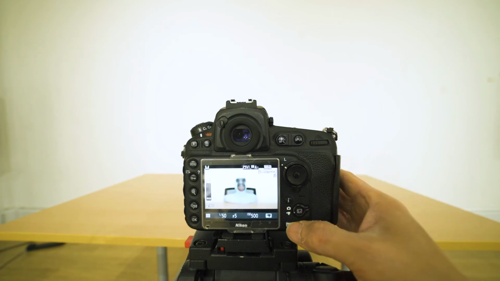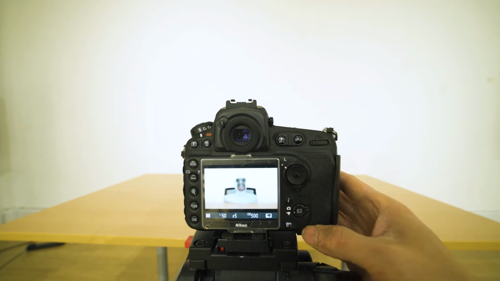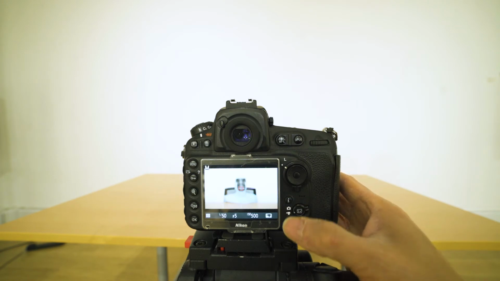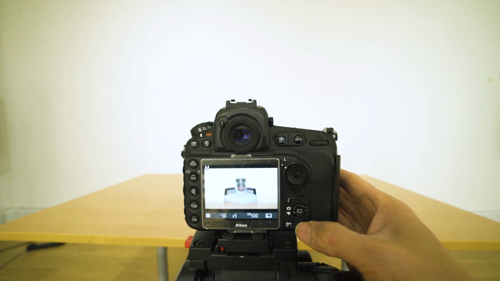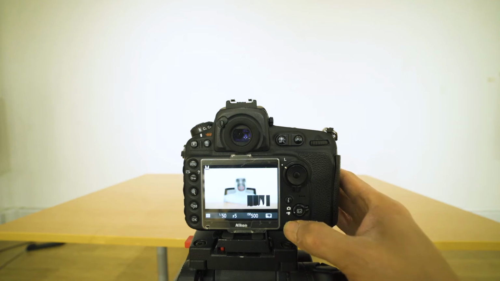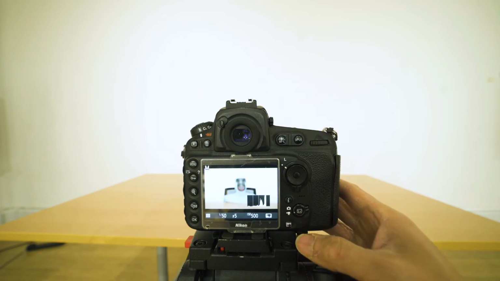You've got audio levels there, which I'll have a look at in a moment. Nice clean display there to compose your shot. And you've got a grid there if you want to do unusual or traditional framing. And then the histogram's there.